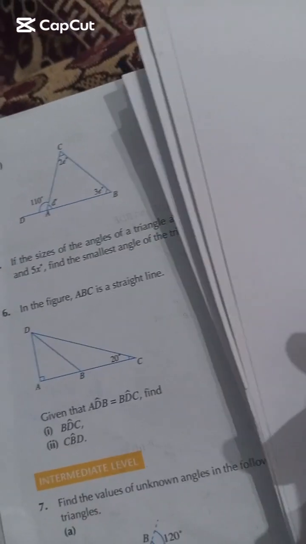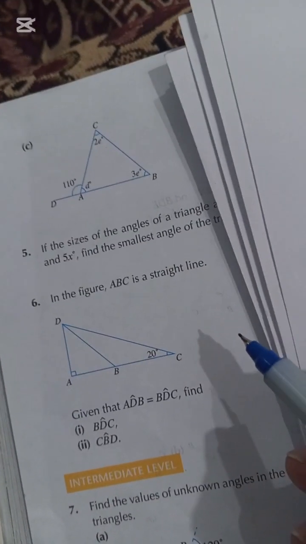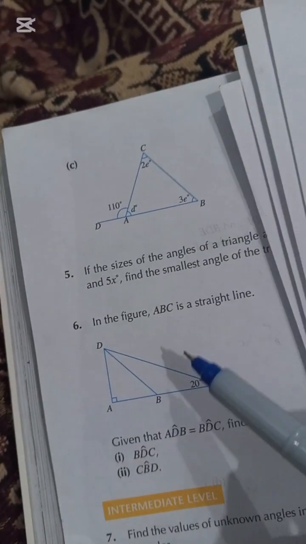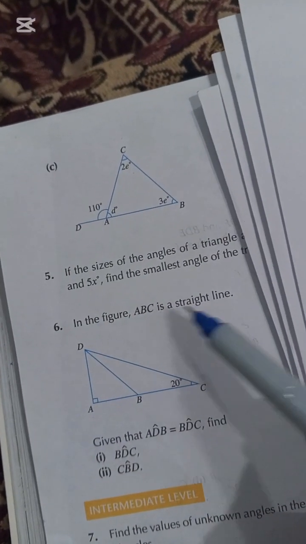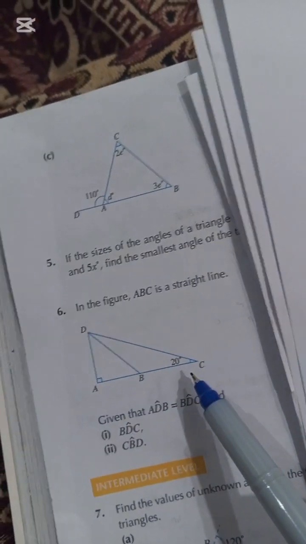Hello students, as per your request, I'm going to solve question number 6 from exercise 10a. So what does this question say? First it says that in the figure, ABC is a straight line. This one is a straight line.